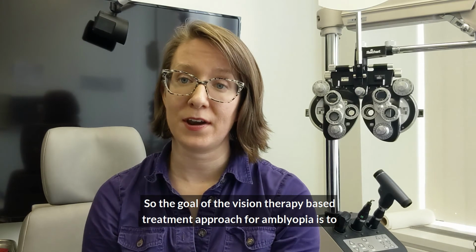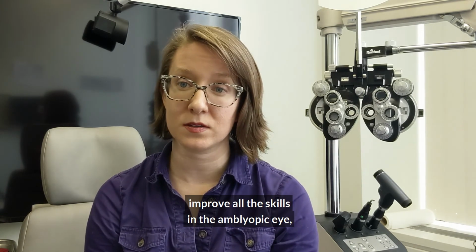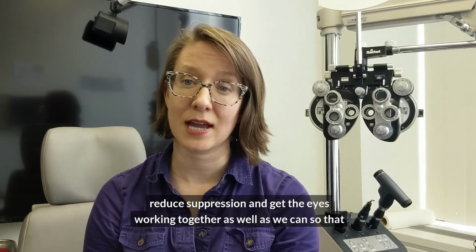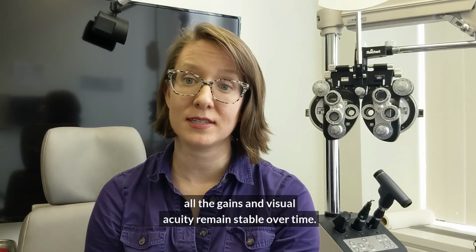So the goal of the vision therapy-based treatment approach for amblyopia is to improve all the skills in the amblyopic eye, reduce suppression, and get the eyes working together as well as we can so that all the gains in visual acuity remain stable over time.